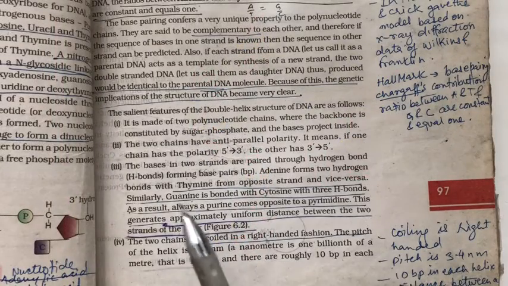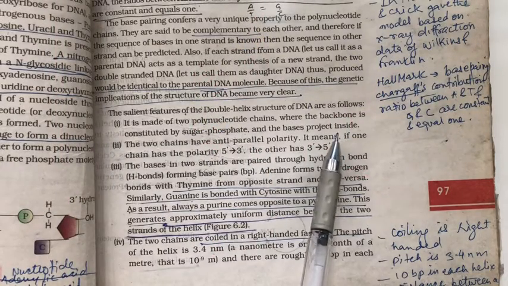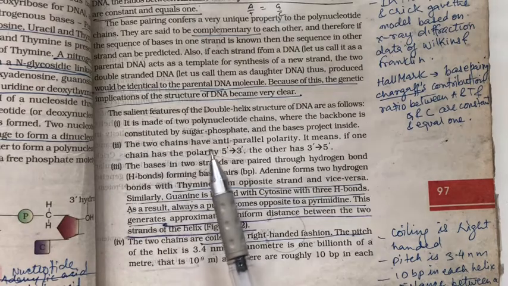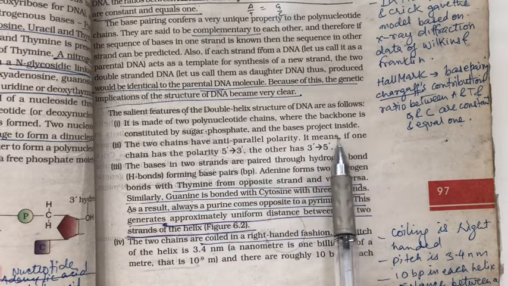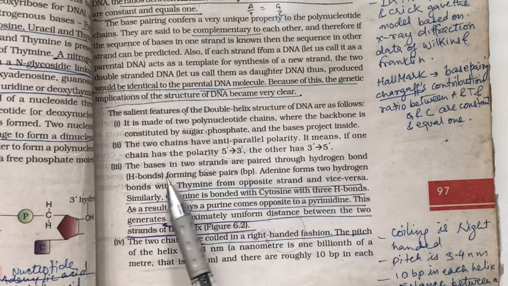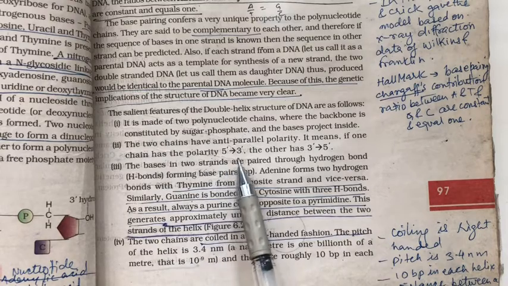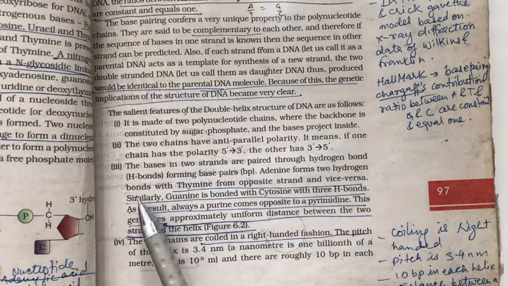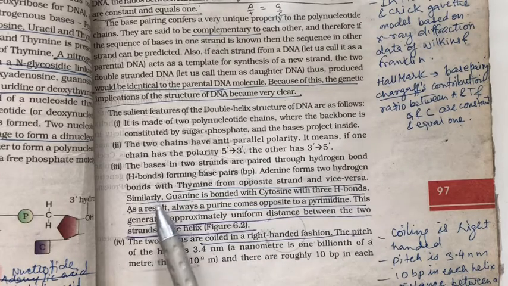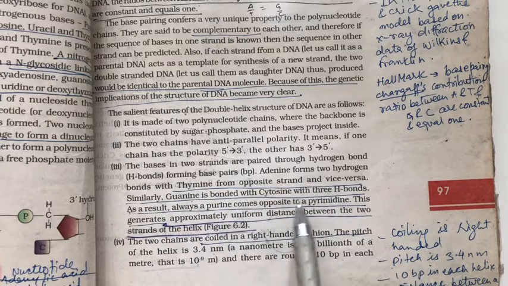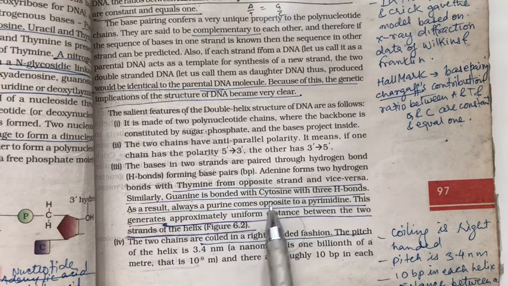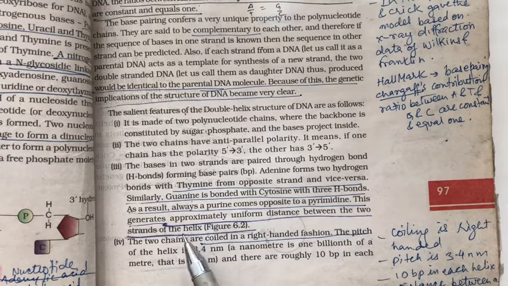Let's see the salient features of the double helical structure of DNA. The first thing is that it is made up of two polynucleotide chains where the backbone is constituted of sugar and phosphate and the bases project inside, and the two chains are running anti-parallel. If one has polarity from 5' to 3', the other has 3' to 5'. The bases in the two strands are paired through hydrogen bonds, forming base pairs. Adenine forms 2 hydrogen bonds with thymine from the opposite strand and vice versa. Guanine is bonded with cytosine with 3 hydrogen bonds, and as a result a purine always comes opposite a pyrimidine. This generates an approximately uniform distance between the two strands of the helix.